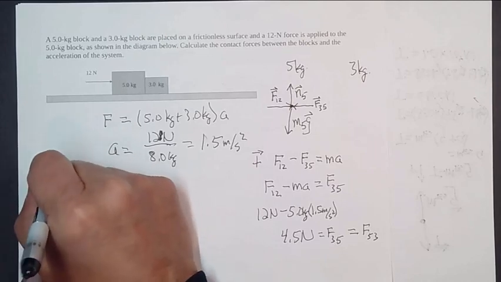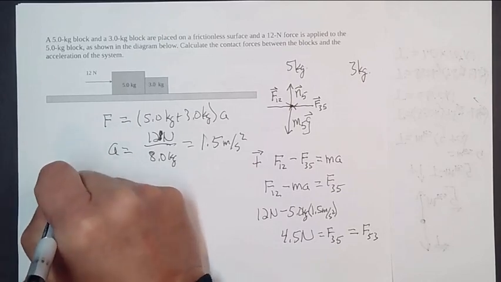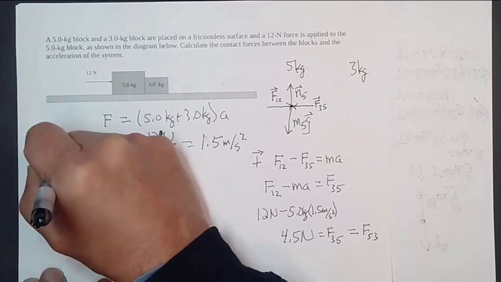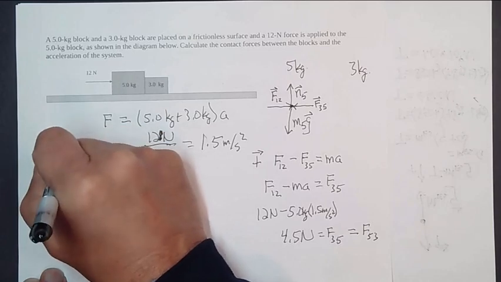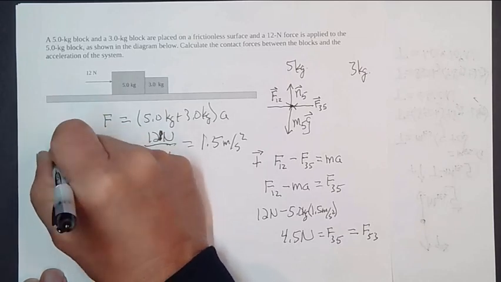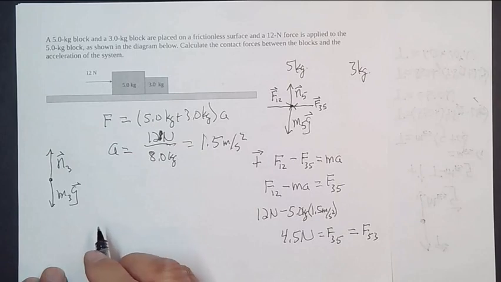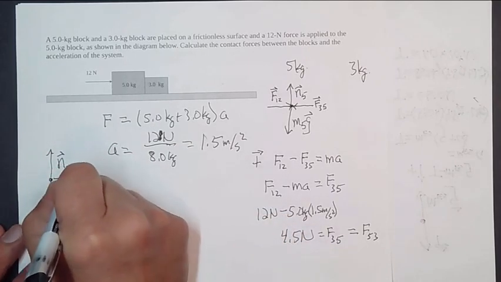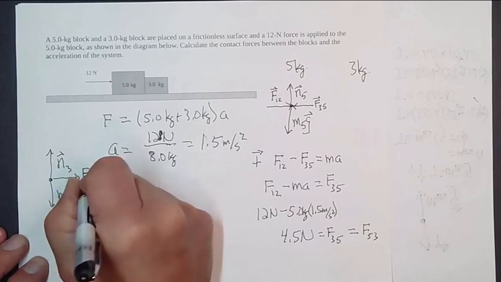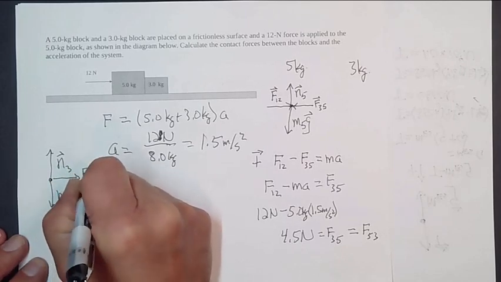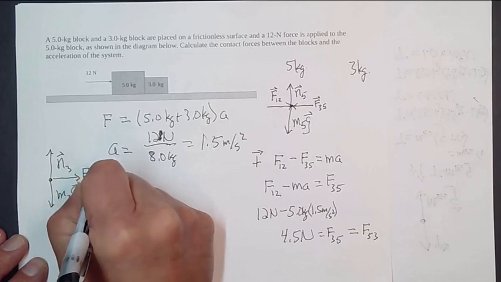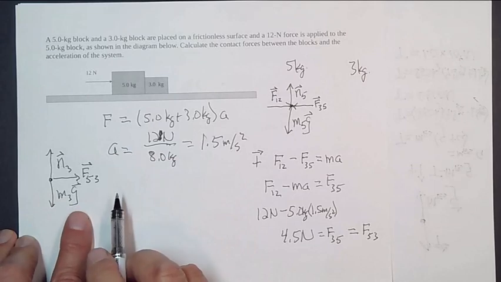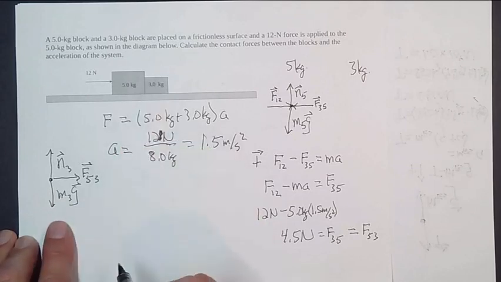We'll have the mass of the 3 kilogram thing times g. We'll have a normal force acting on the 3 kilogram object, and it's being pushed on by that 5 kilogram object, so this would be the force of the 5 kilogram object on the 3, and that's what produces the acceleration of the 3 kilogram mass there.